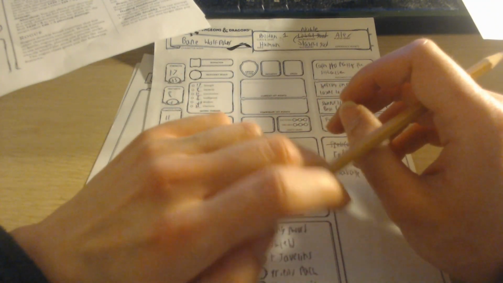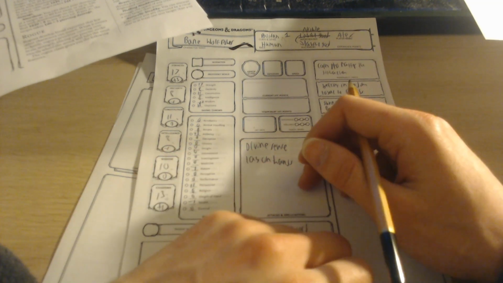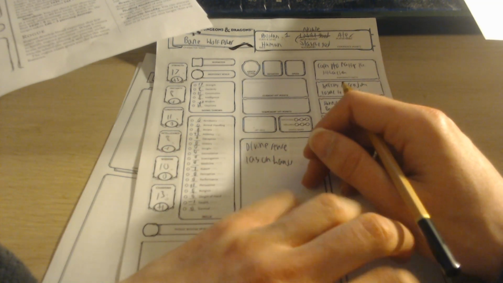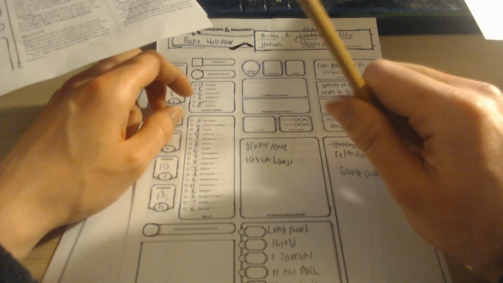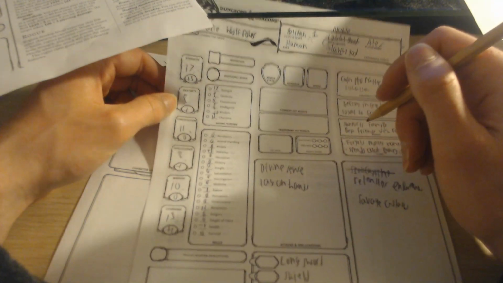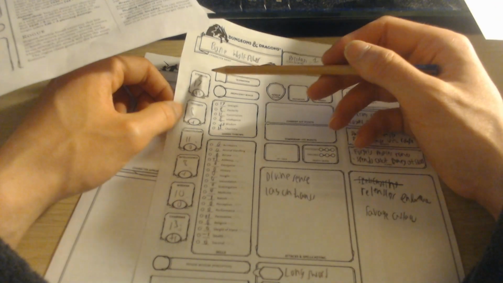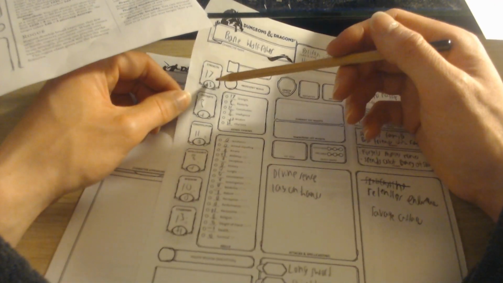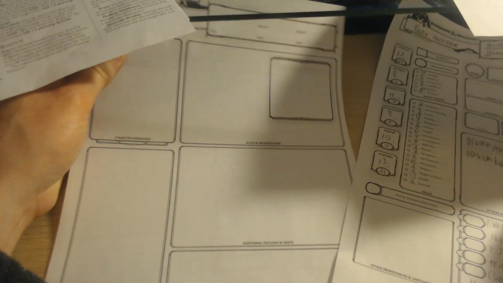Ability score increase. Your ability scores each increase by 1. So, I guess what that means is your ability scores each increase by 1. Let's take a look at these. Oh, I got other sheets here, by the way. Additional features and traits.